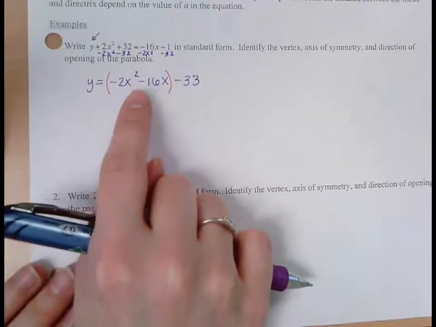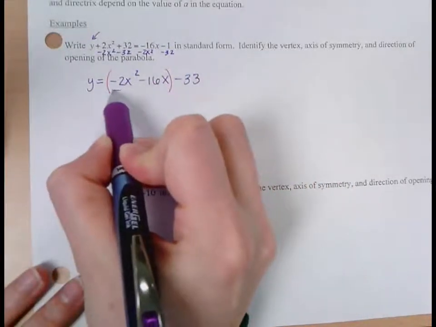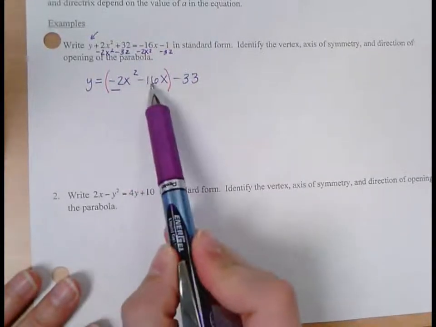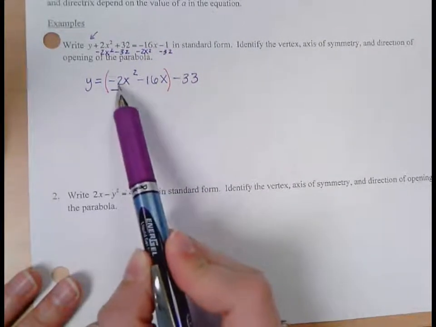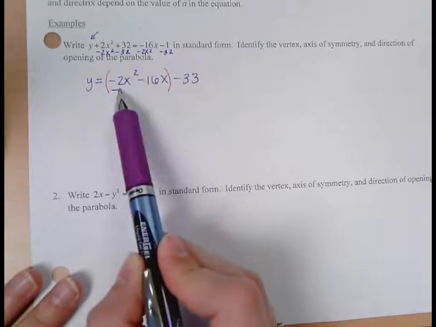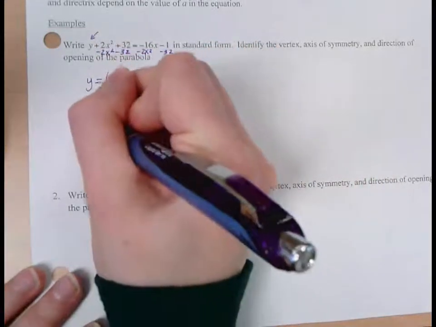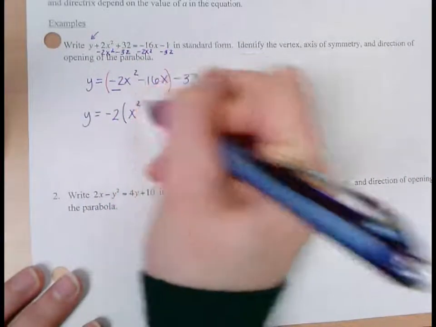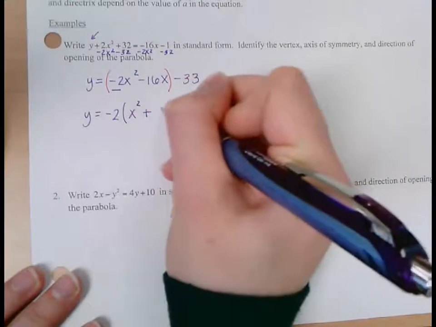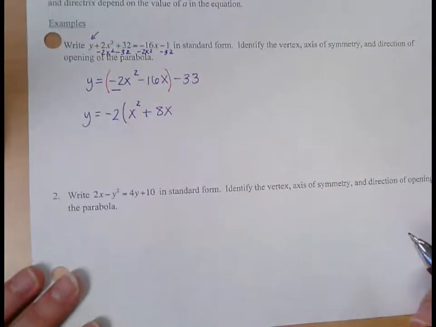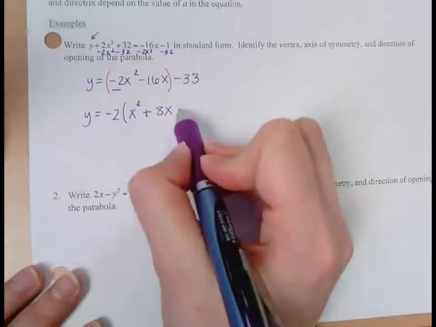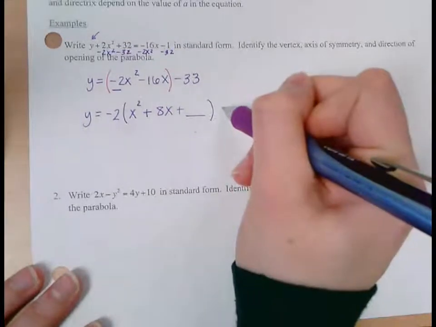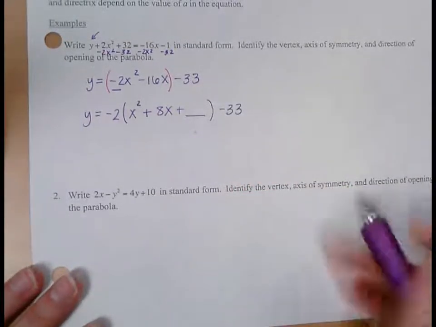So in order to complete the square, if you have a number other than 1 in front of the x squared, you have to factor that out of just these two terms. So I'm going to factor out the negative 2 from just the x terms, not from the minus 33. So I have y equals negative 2 in front, and then I would have a positive x squared and a positive 8x. And then I'm going to put a plus blank right away because I'm going to be completing the square. And then I have a minus 33 on the outside.